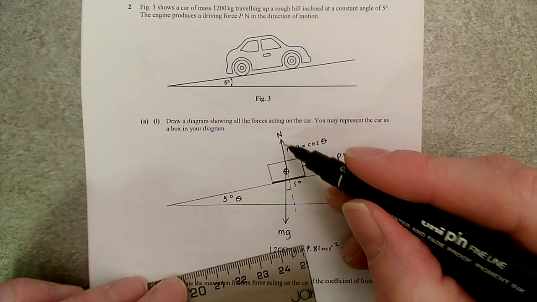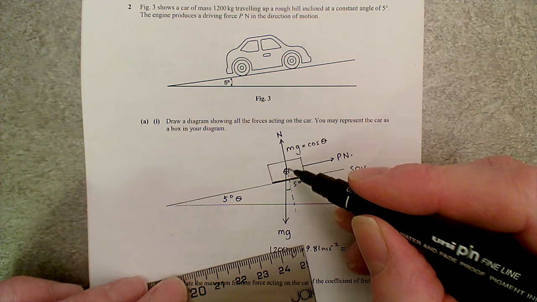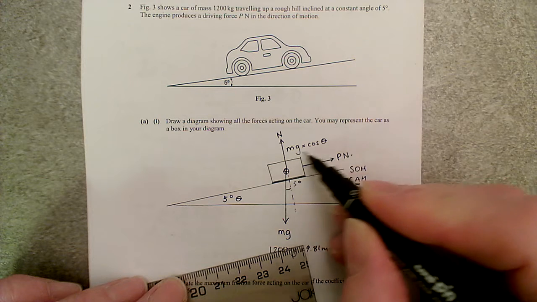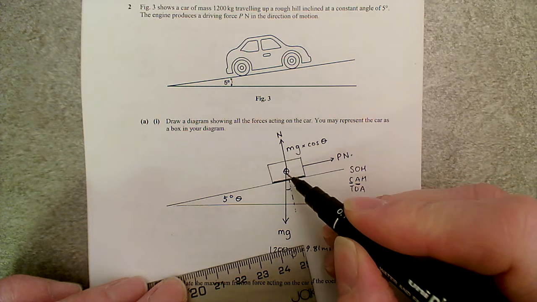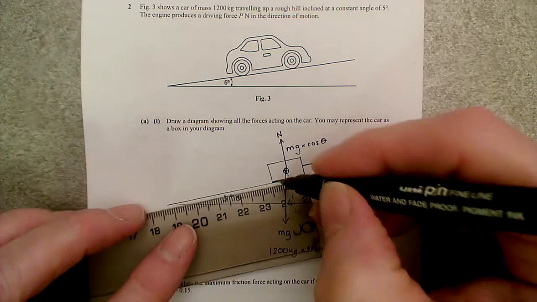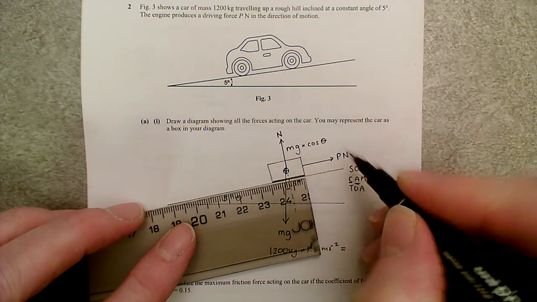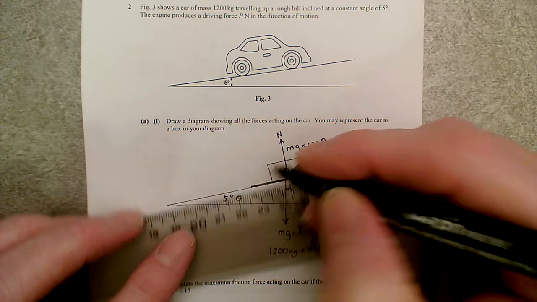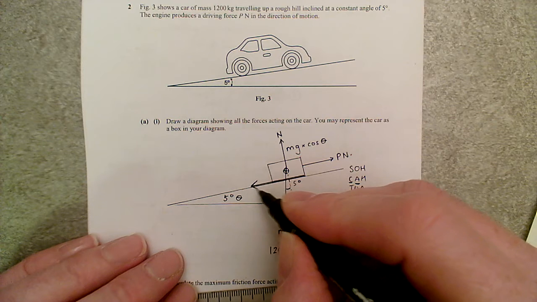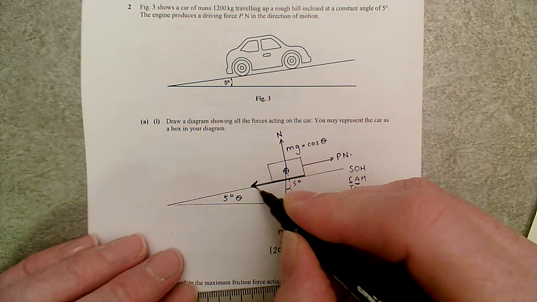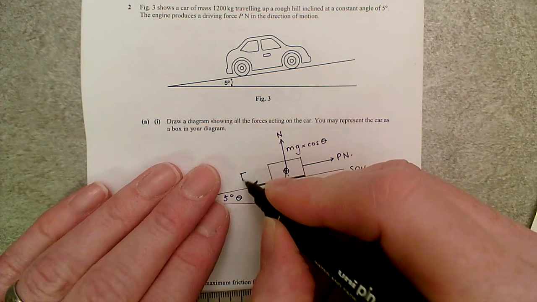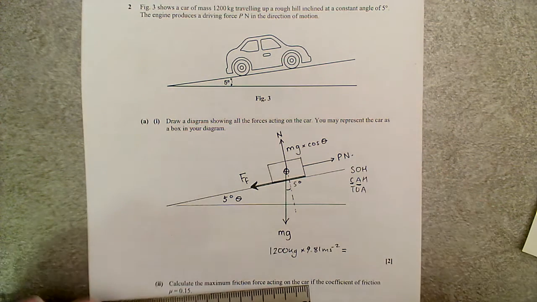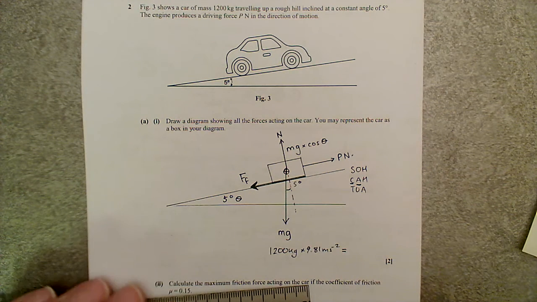And the friction is in response to the amount of force being applied to the inclined plane. So it's this amount of force being applied to the inclined plane. And of course, the pulling action is in this direction, so the friction is always in the opposite direction. So the frictional force will be that. I'm going to mark that with a friction force, so we're going to label it little f, friction.